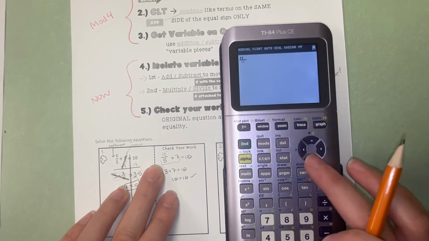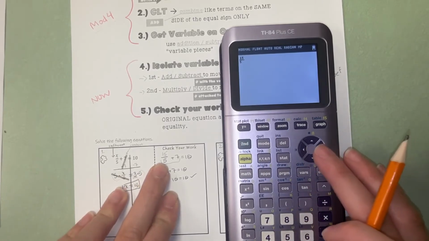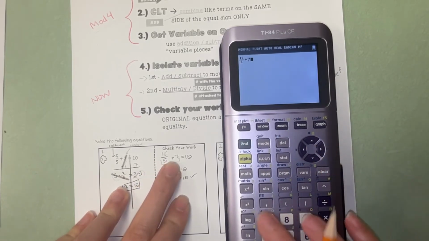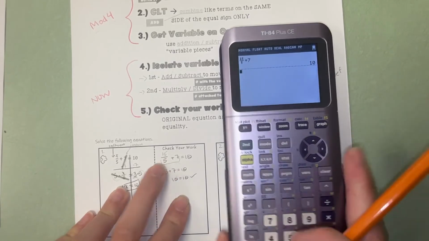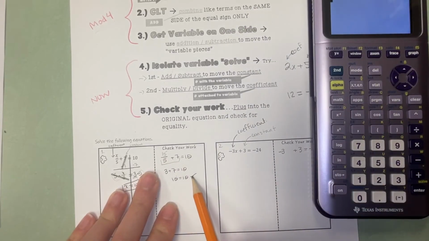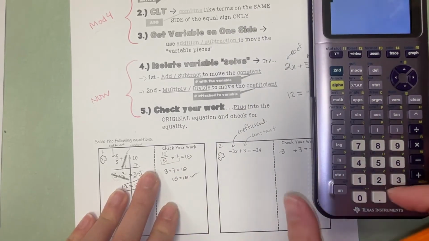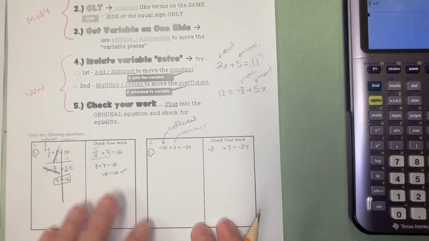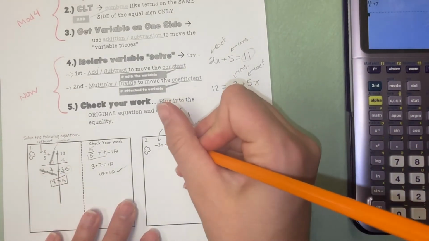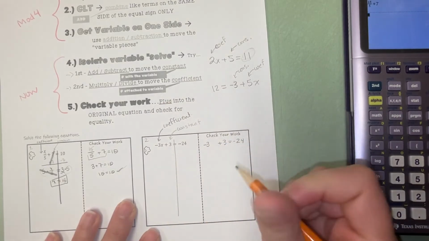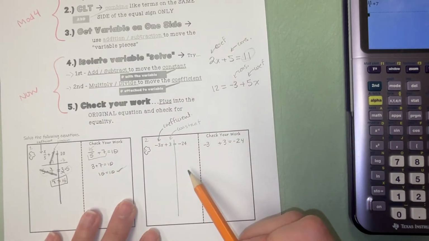I'm going to type in 15 for the top. I got 5 for the bottom, and then I do plus 7. And that gives me 10. And if 10 equals 10, that's a good answer. All right, let's look at number 2. So number 2, again, you want to draw your balance bar, label your coefficient and constant.